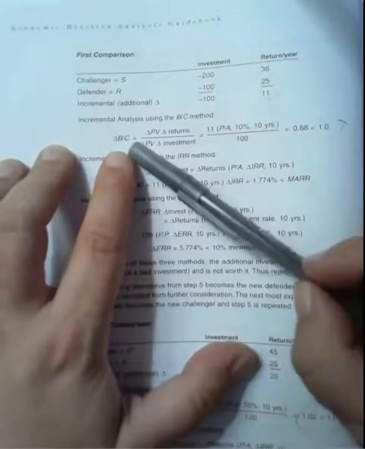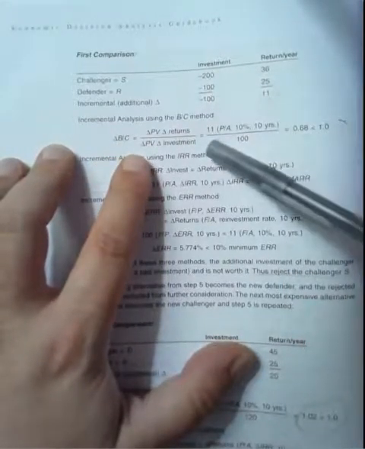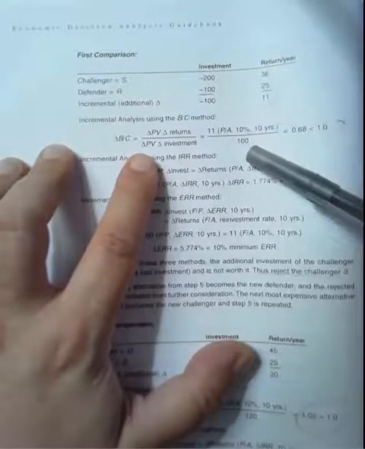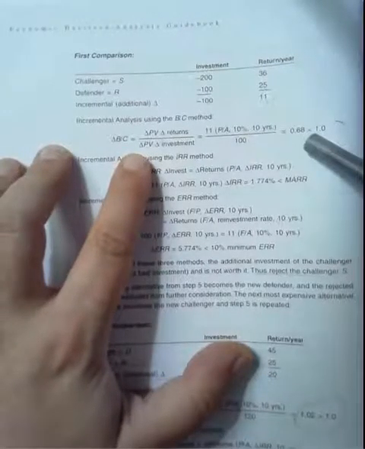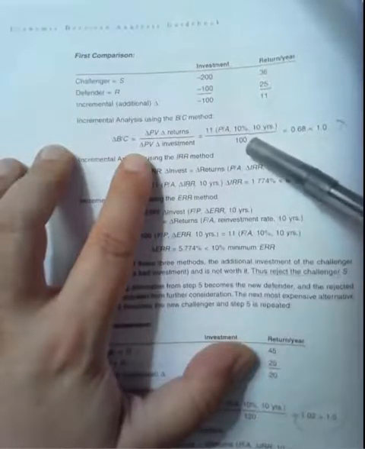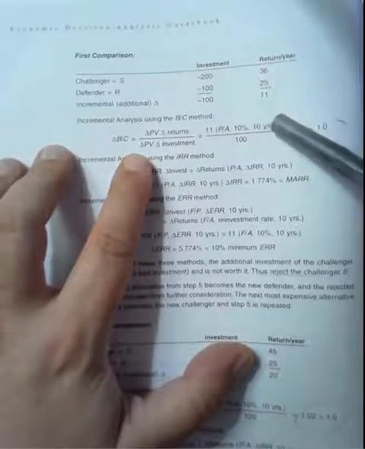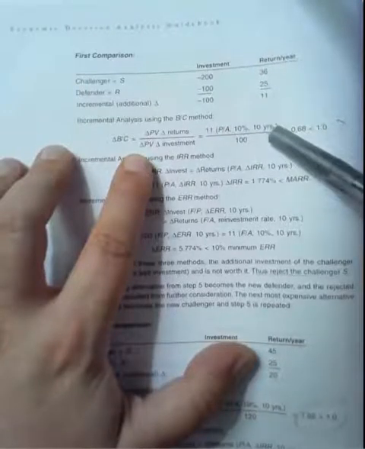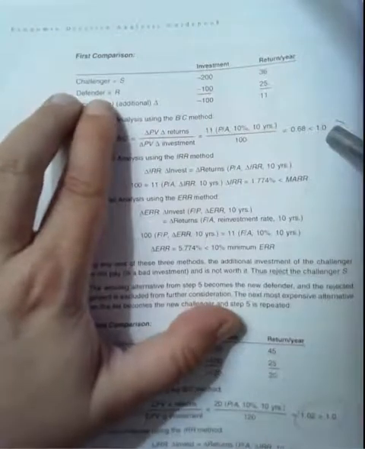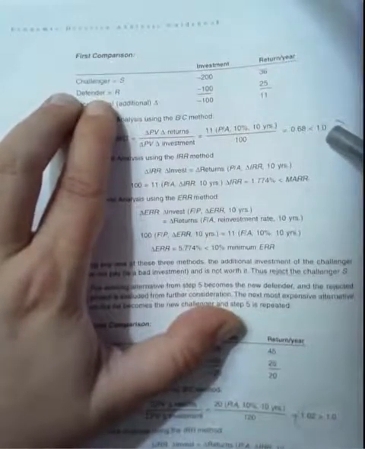Then we are told which tool to use. In this case, they're starting the evaluation using the BC ratio. So the change in cash flows, that's what the delta is there for. So is this annuity of extra $11 worth the extra investment at time 0 of 100? And the answer is 0.68, right? The present value of this annuity is smaller than 100. Namely, this present value of this annuity would be $68 at 10% over 10 years. So as it's less than 1, we conclude that the defender wins, meaning that the cheapest project is better. It's not worth it to invest the extra 100.